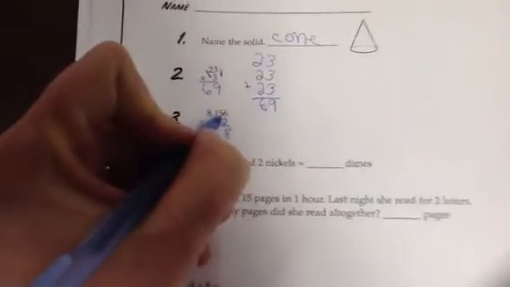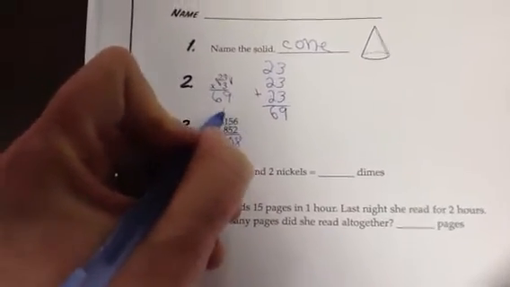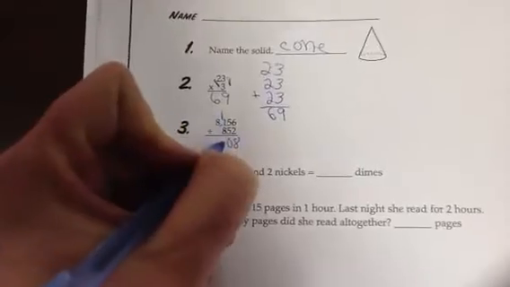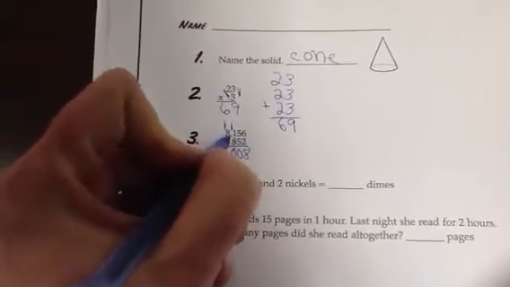6 plus 2 is 8. 5 plus 5 is 10. Carry the 1. 8, 9, 10. 0. Carry the 1. 8, 9. 9,008.